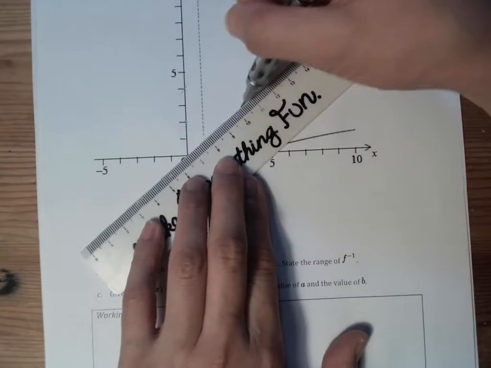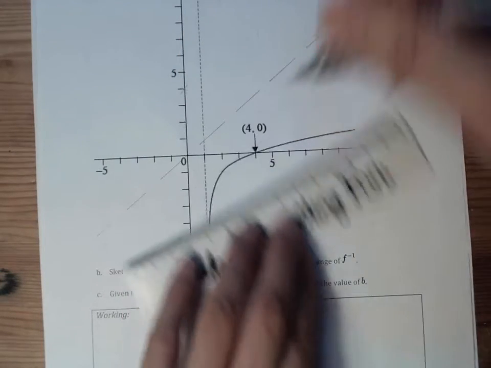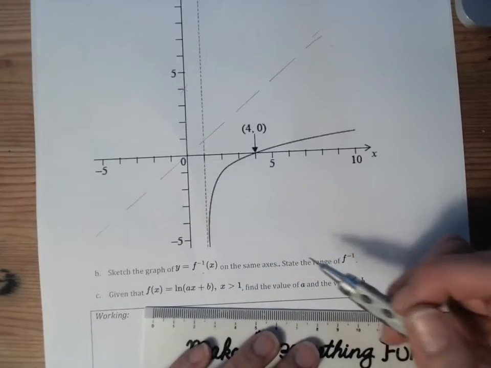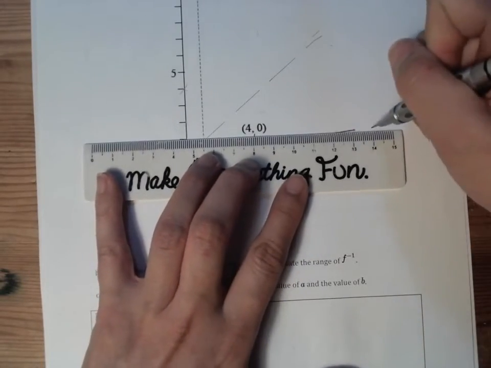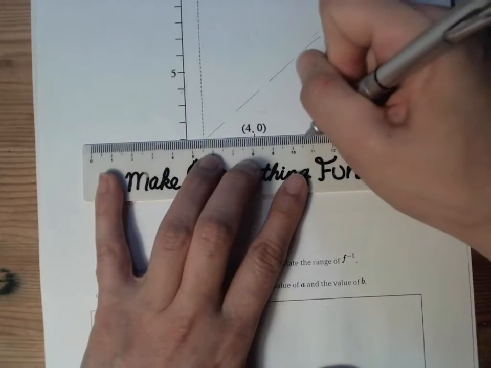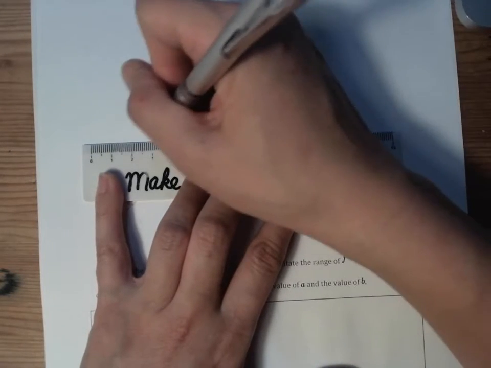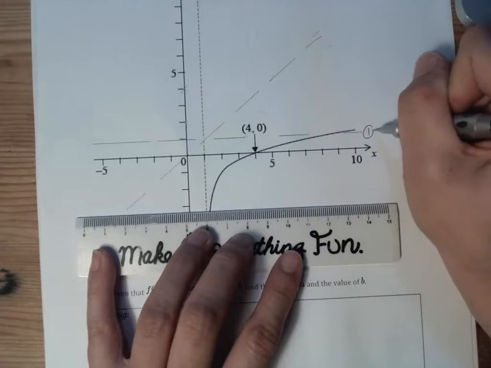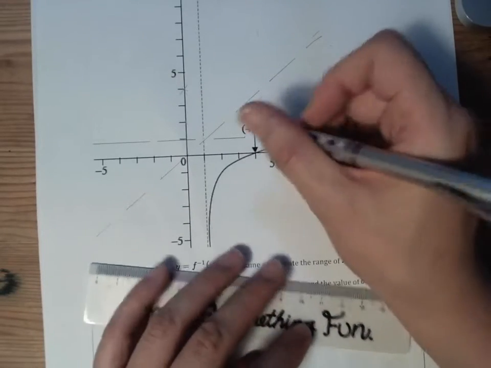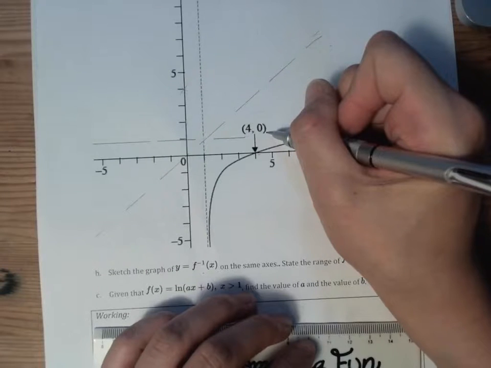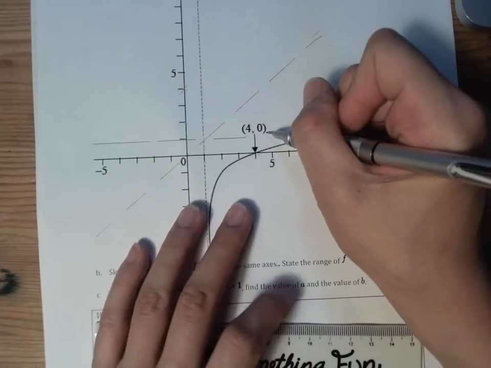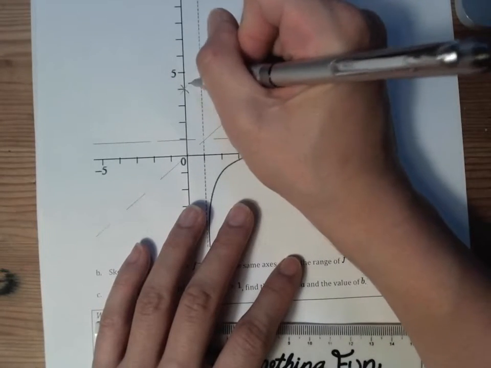So I draw x equals y first, and then I look at the features of the original function. I have an x asymptote here, which means that I have a y asymptote. Make sure you mark the asymptote because that gives you 1 mark. And then I have the x-intercept here at 0, so the new y-intercept will be 0, 4.